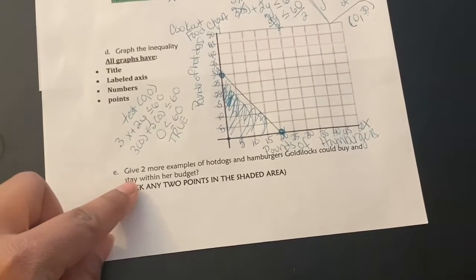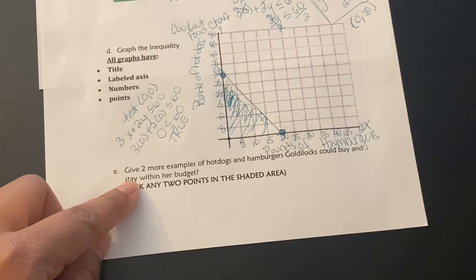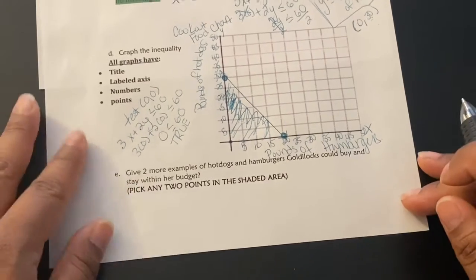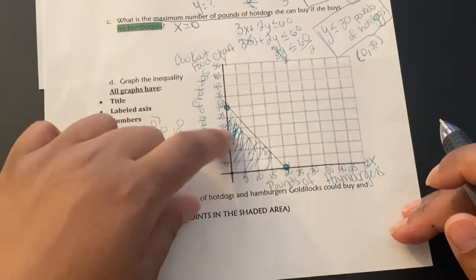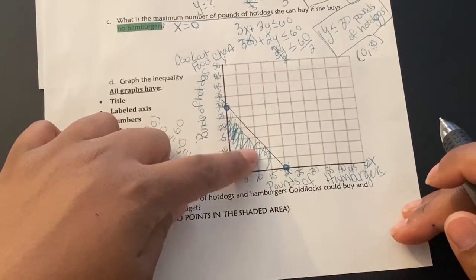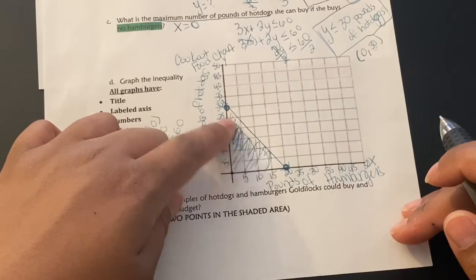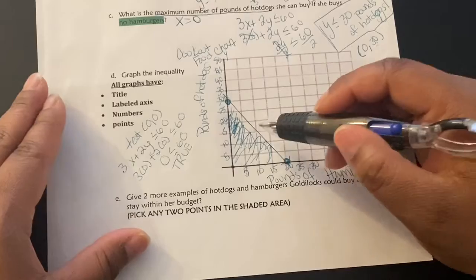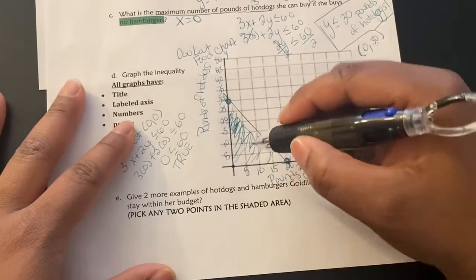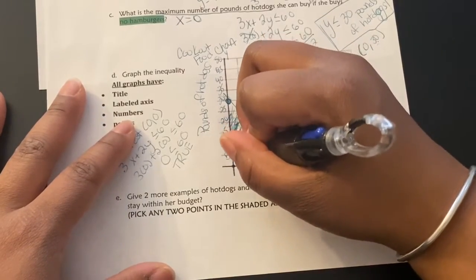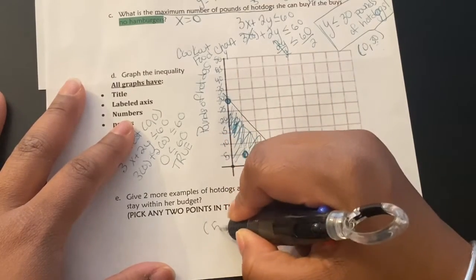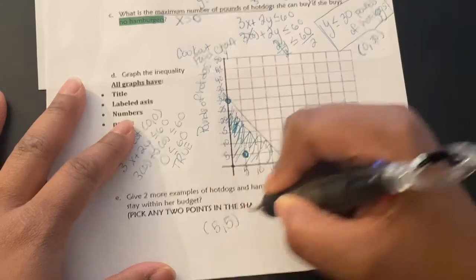Okay. So now it says give 2 more examples of hot dogs and hamburgers Goldilocks could buy and stay within her budget. Basically, that's saying give me 2 more solutions, and the solutions are always in the shaded area. So it can be any 2 that are in the shaded area. For example, I can choose the point 5, 5. She can buy 5 pounds of hamburgers and 5 pounds of hot dogs.